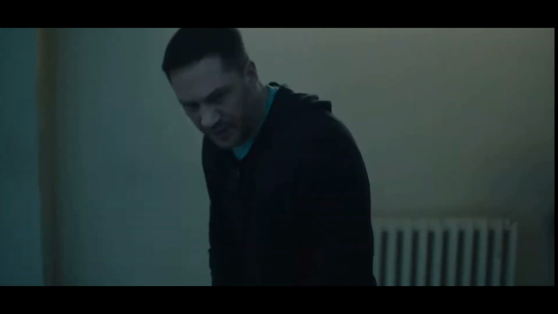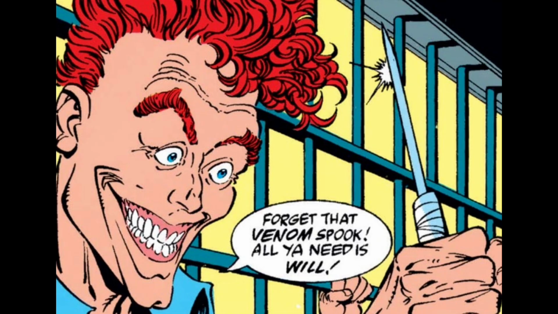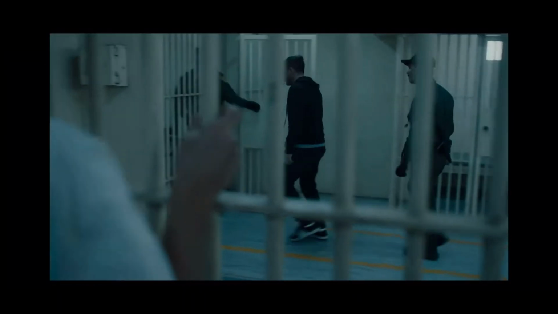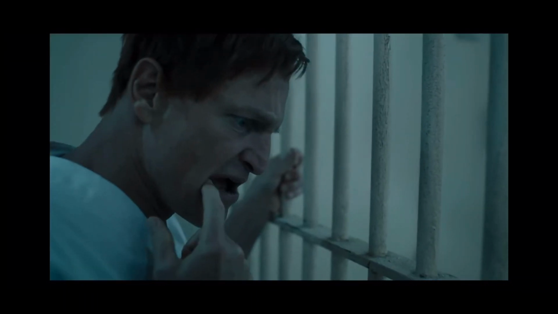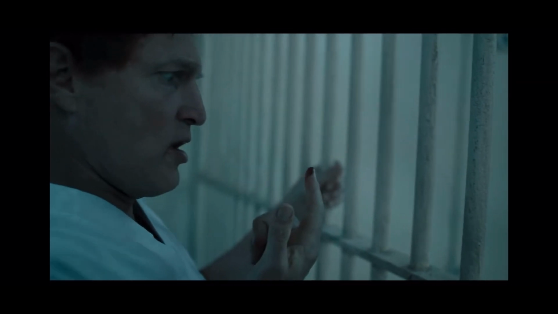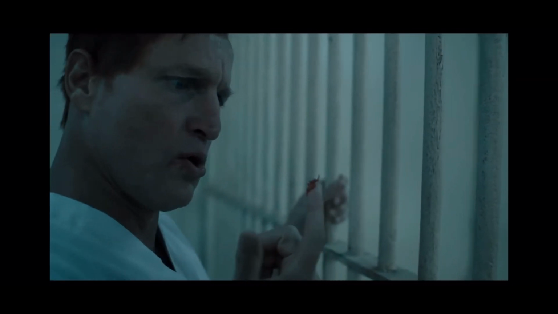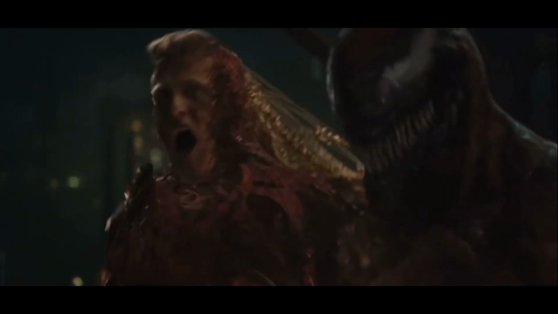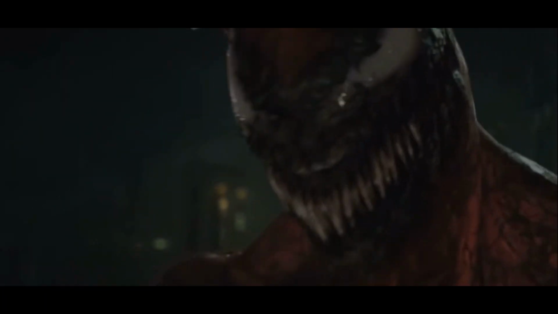In the movie, Cletus gets his symbiote by biting Venom in his holding cell before his execution. This is obviously different to the comics, but I don't think it's a bad change and fits the narrative of the movie better. The differences between the two versions of the character really start to shine through when Cletus finally gets the symbiote. The clearest and most obvious difference is that Cletus and Carnage are not bonded properly, even less so than Eddie and Venom are.